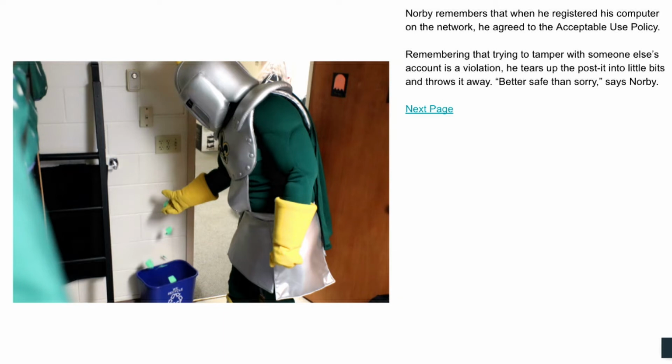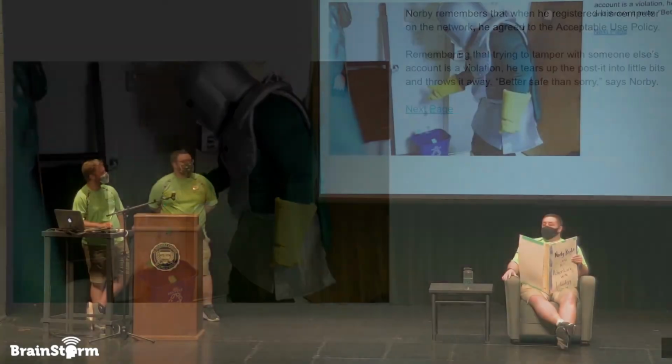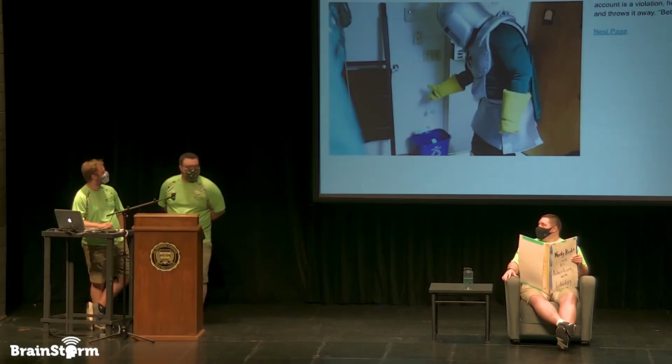Norby remembers that when he registered his computer on the network, he agreed to the acceptable use policy. Remembering that trying to tamper with someone else's account is a violation, he tears up the Post-it into little bits and throws it away. Better safe than sorry, says Norby. So what is the acceptable use policy?